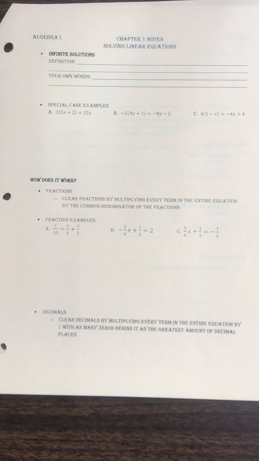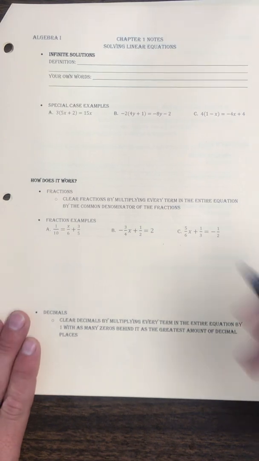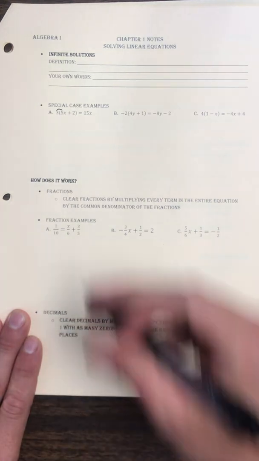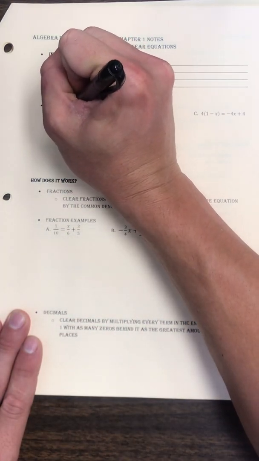Example A says 3 times (5x + 2), all in parentheses, is equal to 15x. First thing I notice, right off the bat, is we've got some parentheses. So we're going to clear those like normal using distribution, also known as multiplication. I'm going to multiply 3 times 5x, which is 15x.